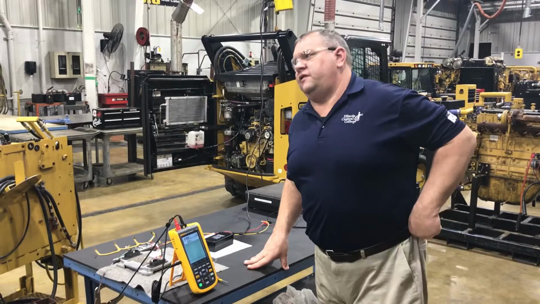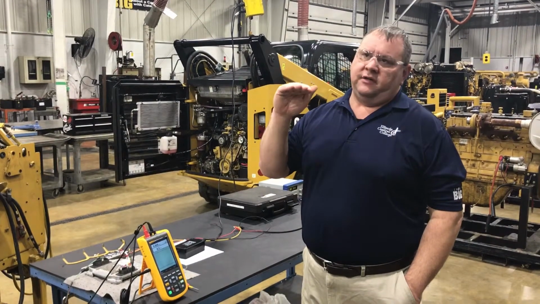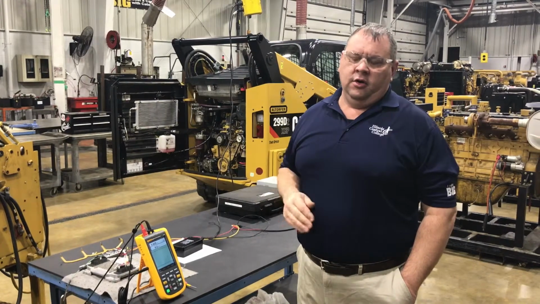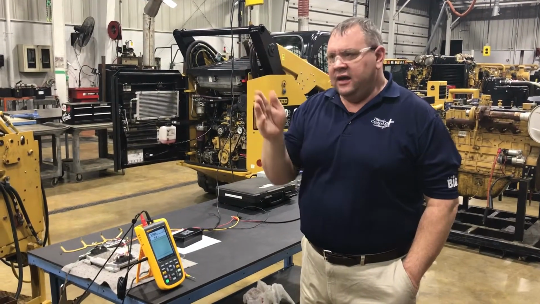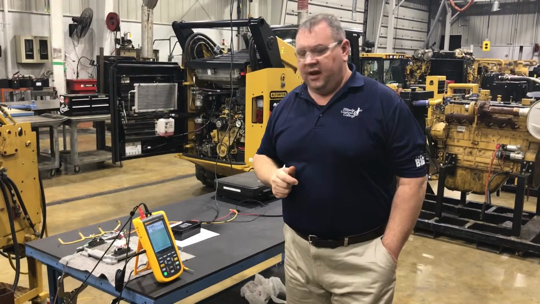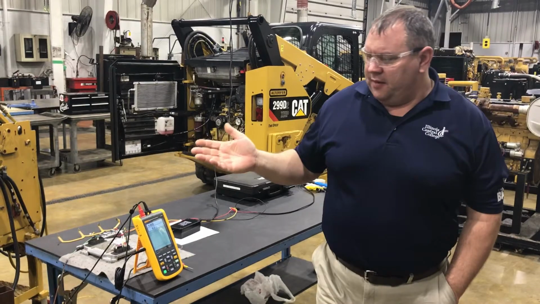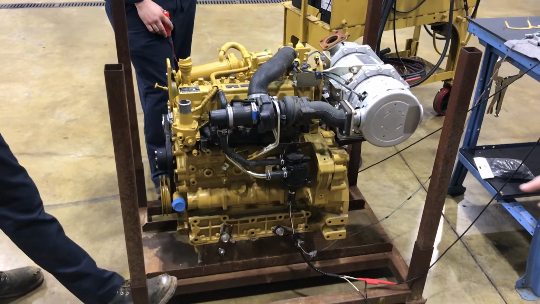What a relative compression test does is look at the engine mechanically and compare cylinders from one to another to determine if they're equal. We should be able to see if I've got a mechanical problem with a cylinder by doing a relative compression test.